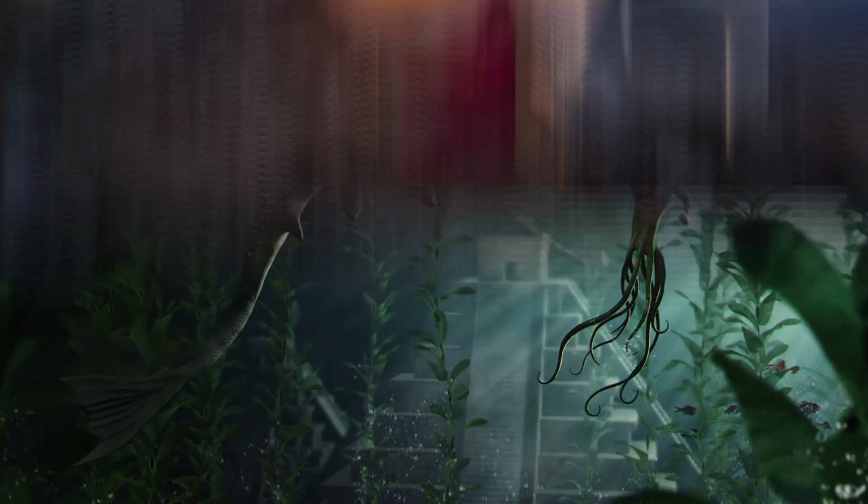Today I will show you how to use the motion blur in Photoshop. So let's start.